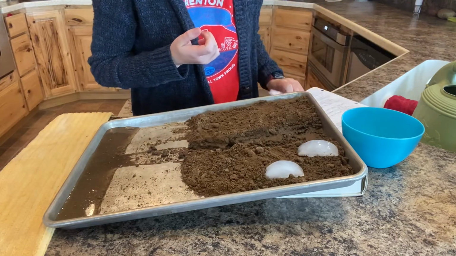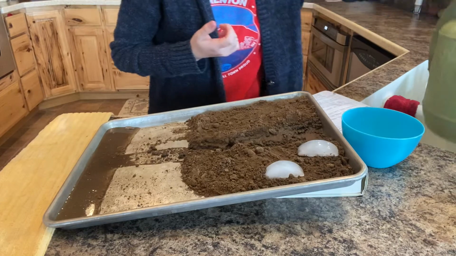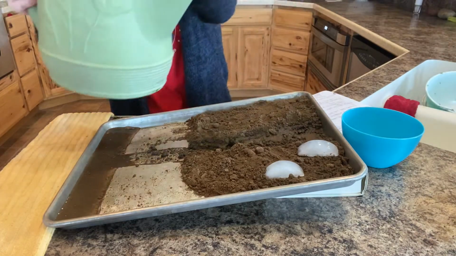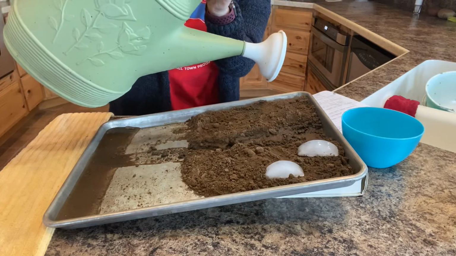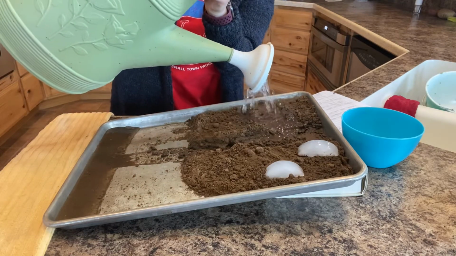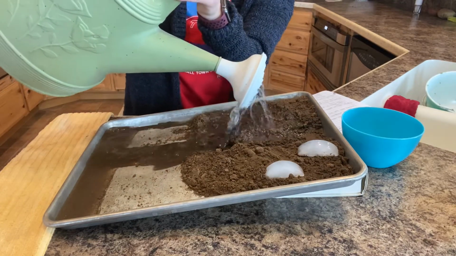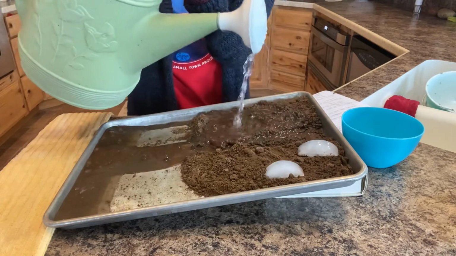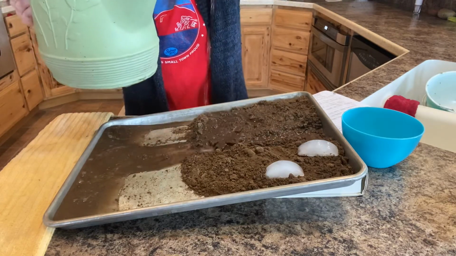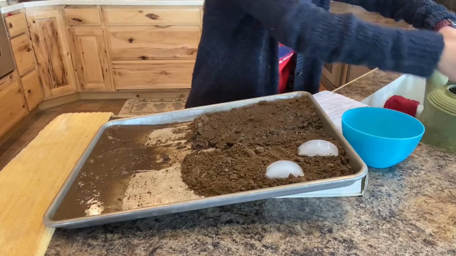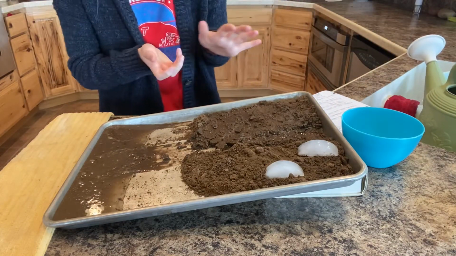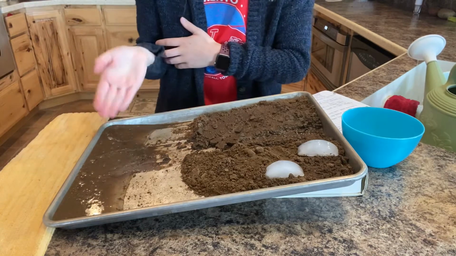And then the last one I wanted to point out was rainfall. So if we get this handy little watering can and just make it rain, as you can see, a lot of the same things happened as with the riverbed. These things are broken down by weathering, by the rain, carried away by erosion, and deposited in a new place.